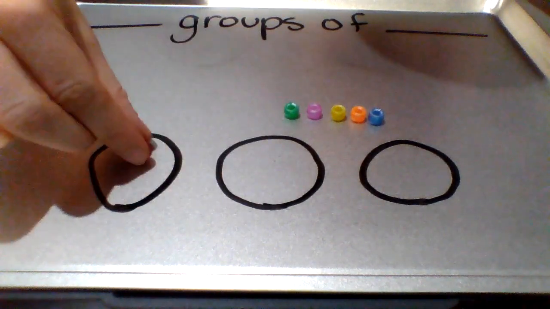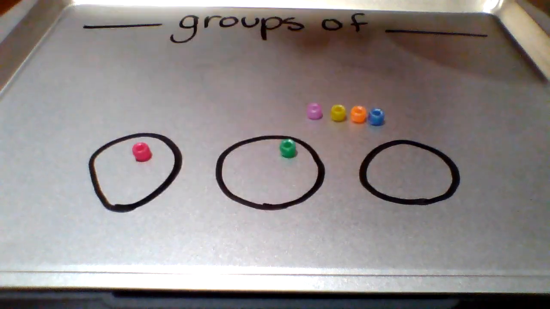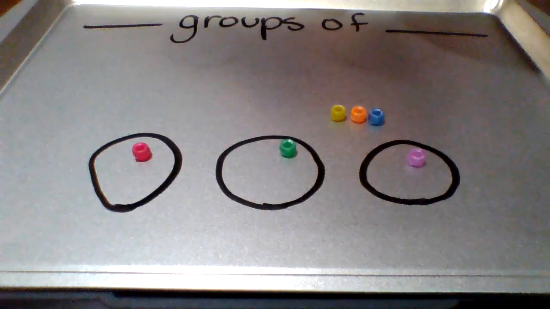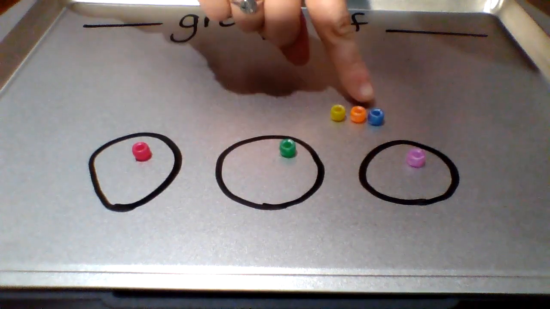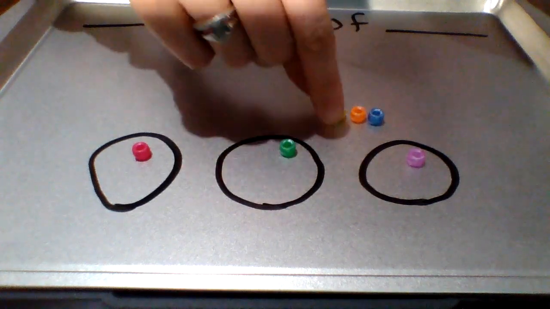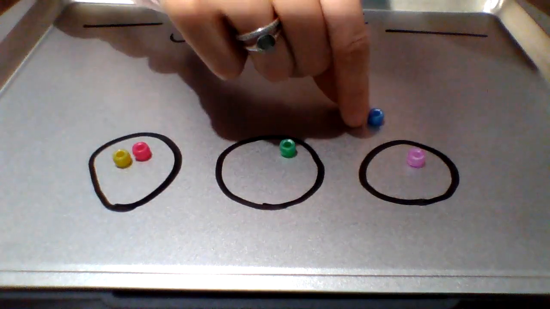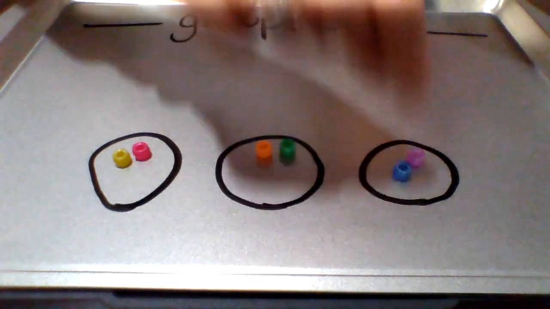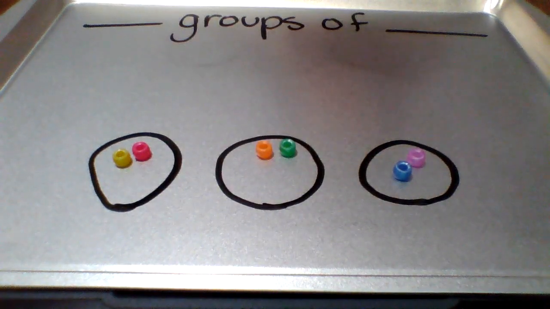So 1 bead for this friend, 1 bead for this friend, 1 bead for this friend. Then I go back and I do it all over again until I get rid of all of my beads. So 1 bead for this friend, 1 bead for this friend, 1 bead for this friend. So now I don't have any beads left.